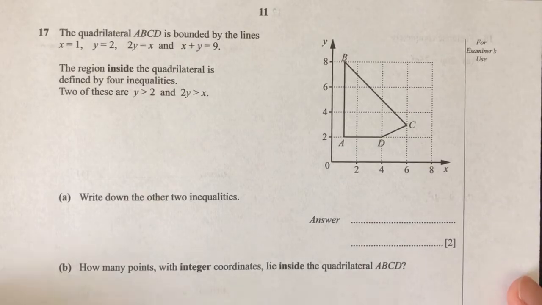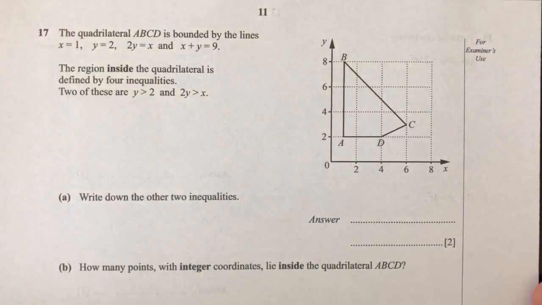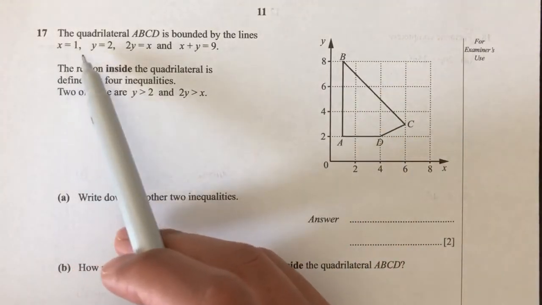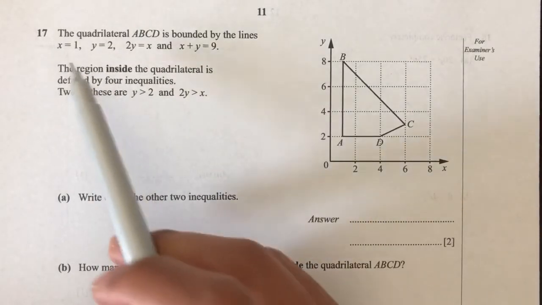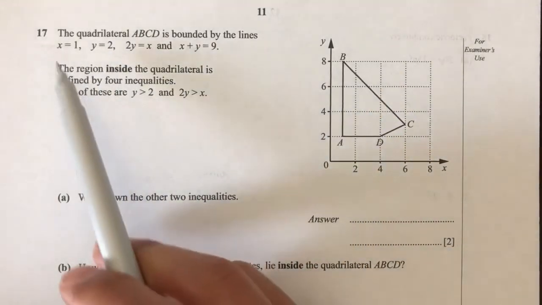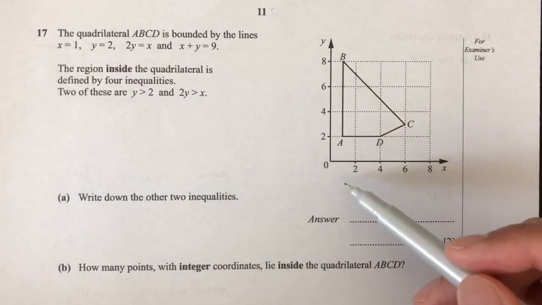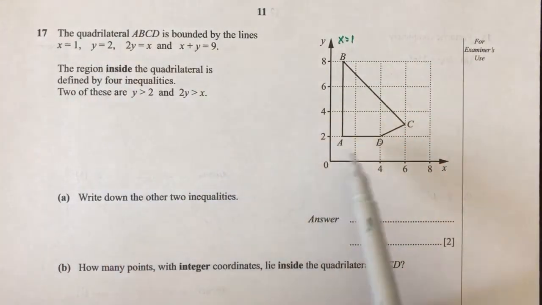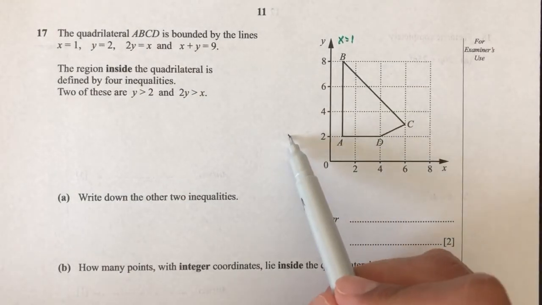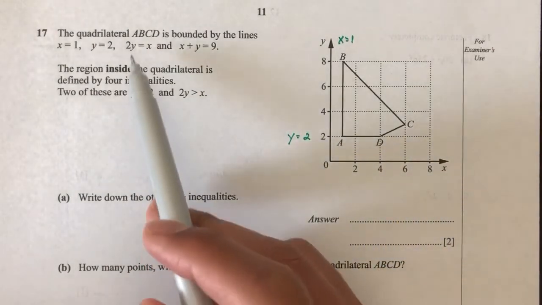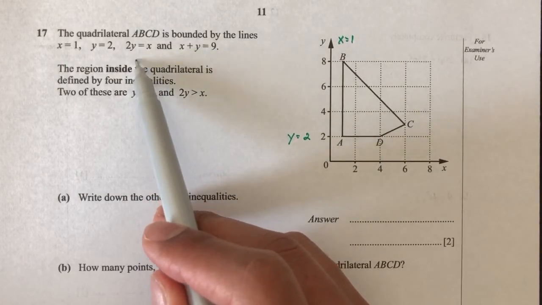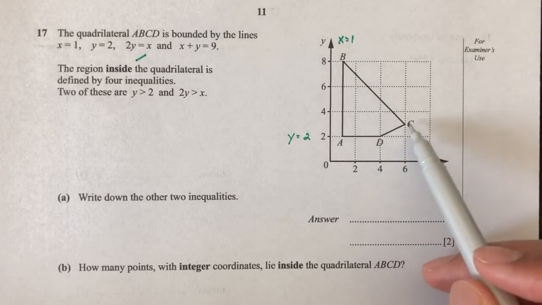Question number 17. The quadrilateral ABCD is bounded by the lines. So we have this shape, and these are the lines that we have. So we have to label the lines on this shape. So where's this line? It will be this line. Where's this one? It will be this one. And how about this one? So this one, you can see it is a positive gradient, it is going up. It will be this one.